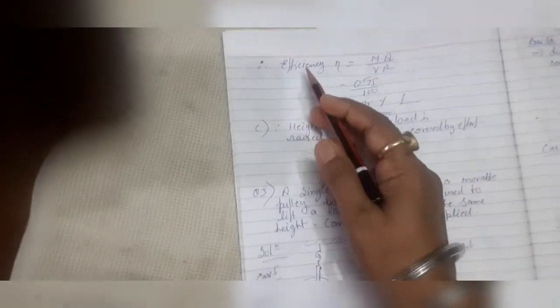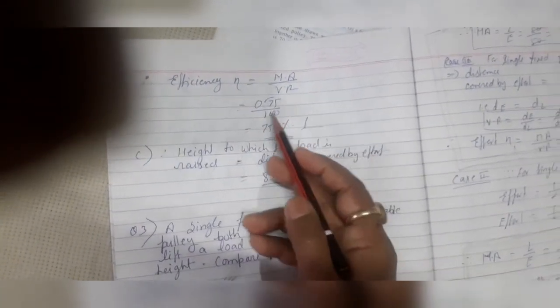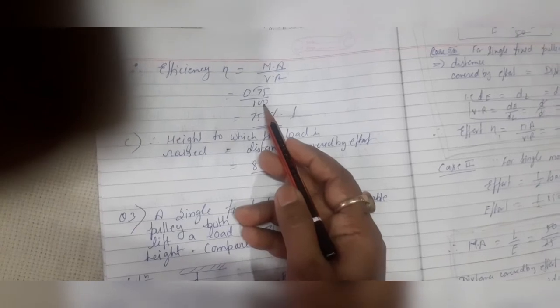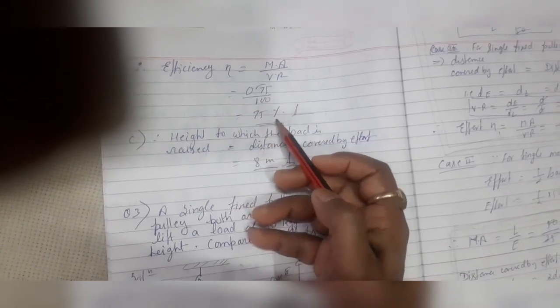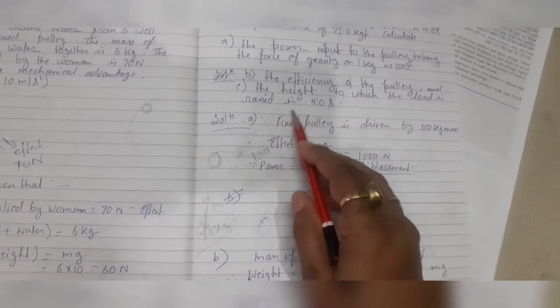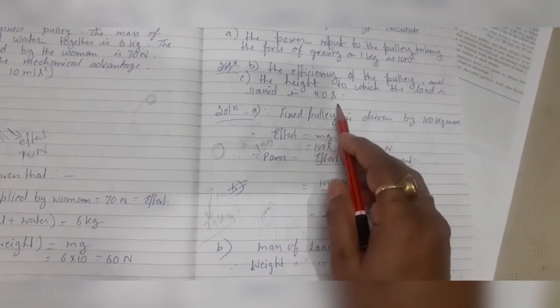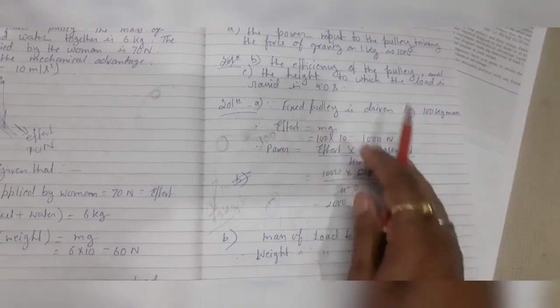So finally, what is the efficiency? The efficiency formula, the symbol is eta, is equal to MA upon VR. So 0.75 upon 1. We put the values and that is 75%. This is the efficiency. The last sub question was, the height to which the load is raised in 4.0 second.